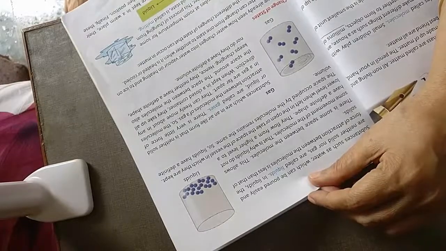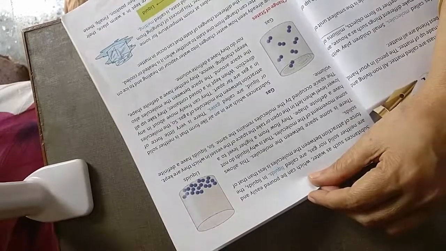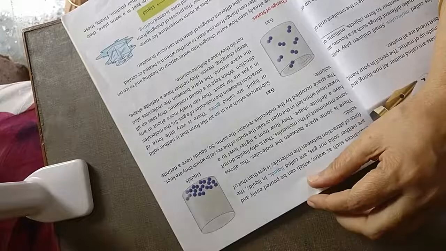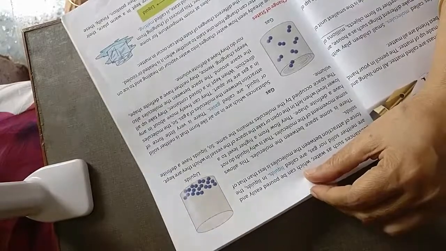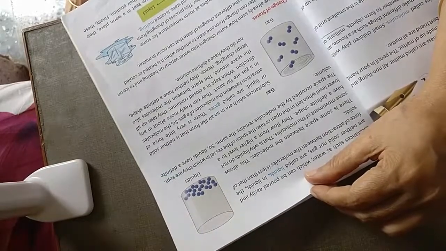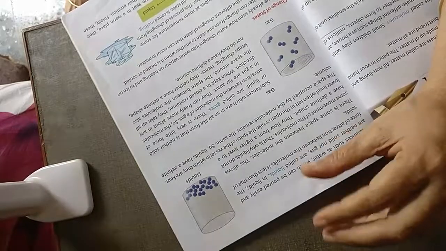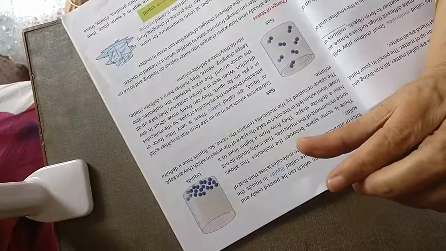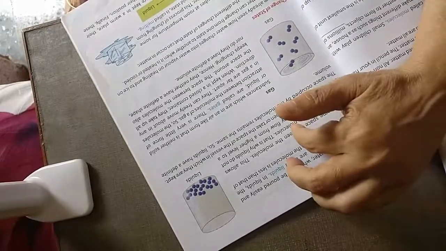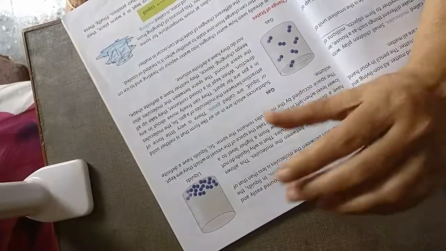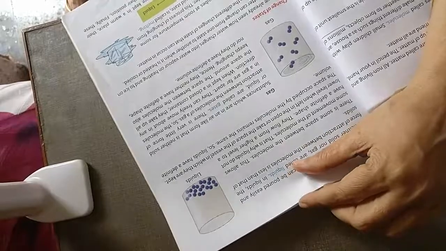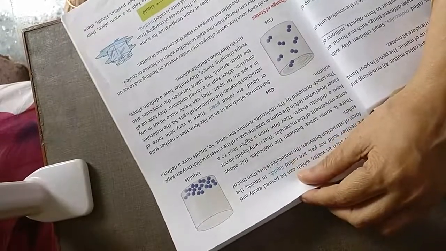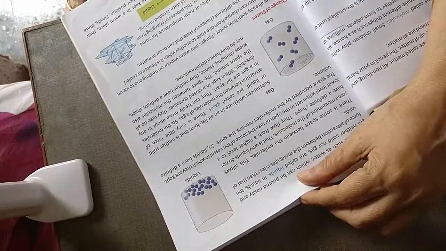Water is a compound of hydrogen and oxygen: 2 atoms of hydrogen combine with 1 atom of oxygen. As it is a liquid, there is some space between the two molecules of H2O. That is why liquid does not have any definite shape like the solid has.